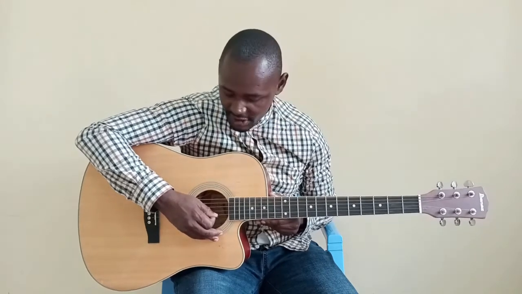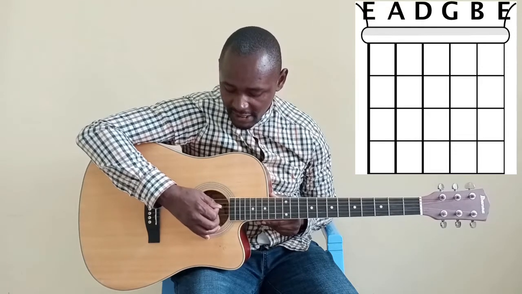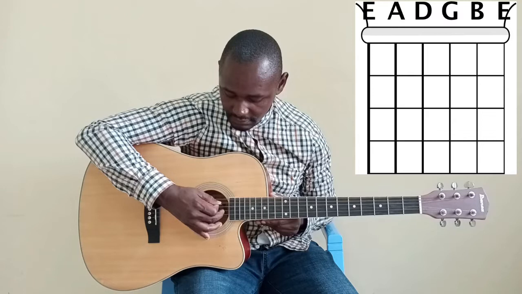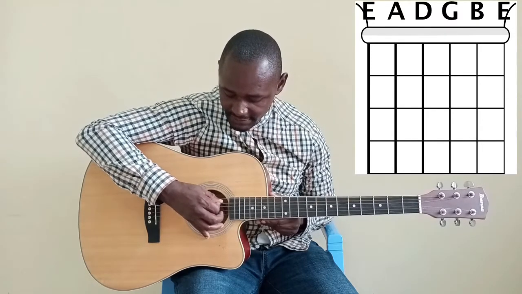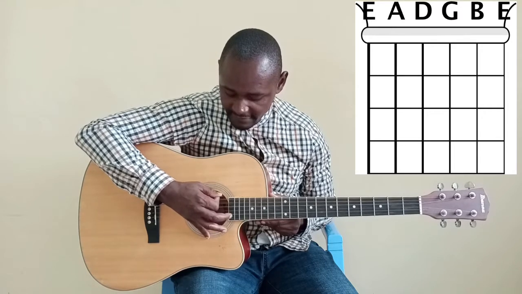So one more time: E string, B string, G string, D string, A string, then finally E string. And you will realize that they increase in size as you come upwards. The lower string is thicker and the high string is tinier. So that is how you name your strings. The next video that you're going to do is how to name your notes, moving from the strings across the fretboard.